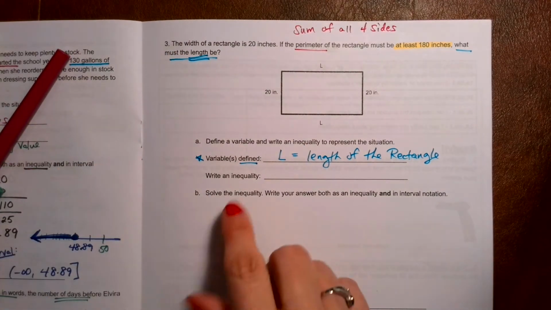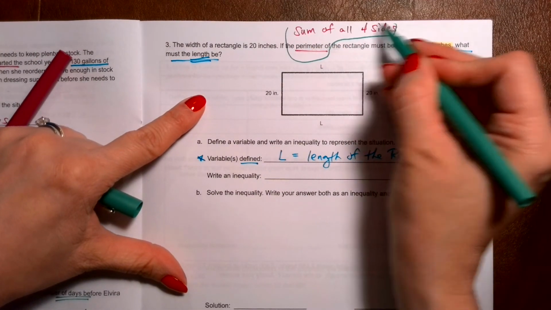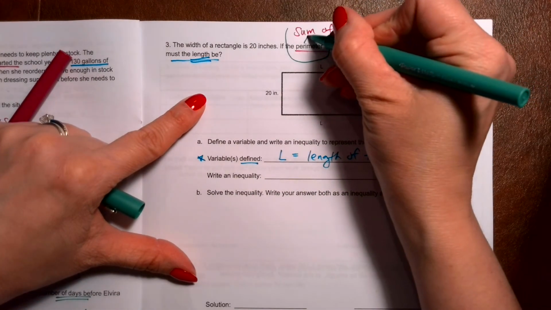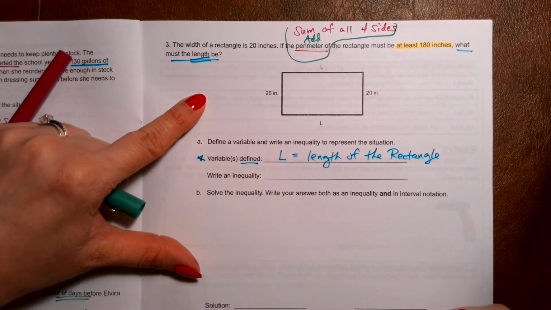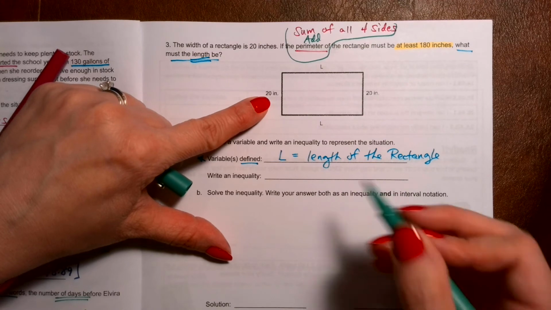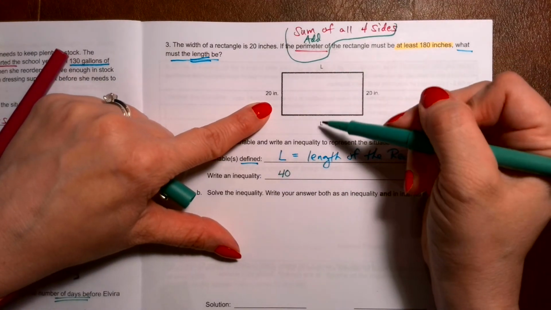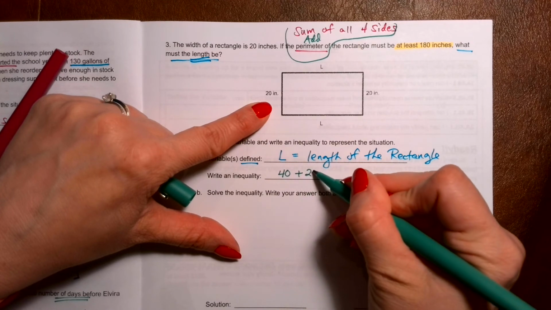Now we have to write an inequality. It says the perimeter. Perimeter means you add all four sides. So we've got 20 plus 20, that's 40, and then plus L, so that's plus 2L.